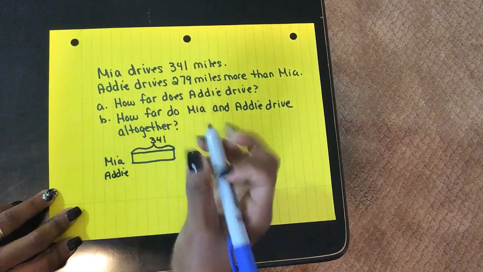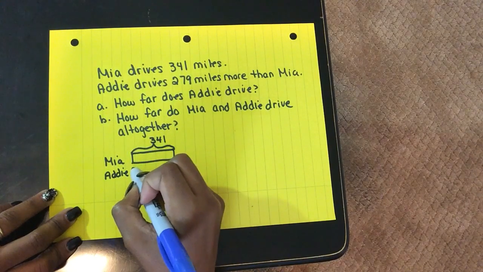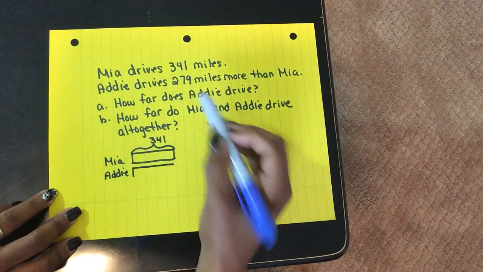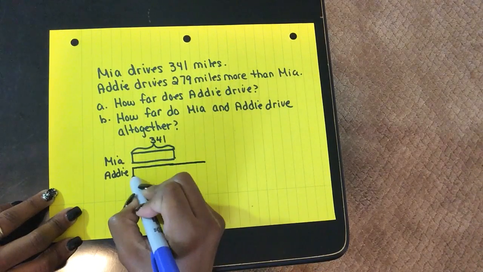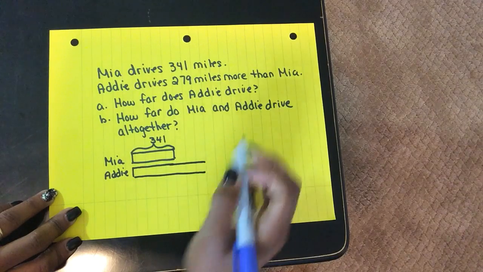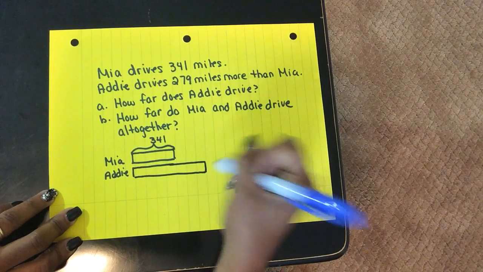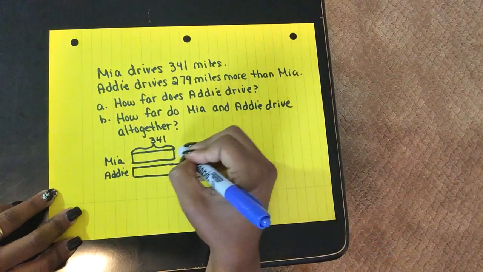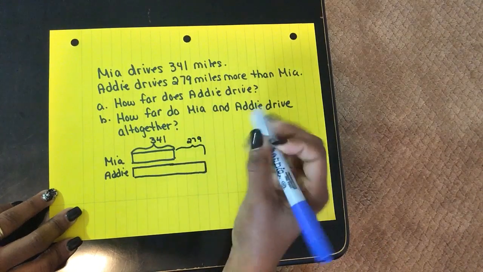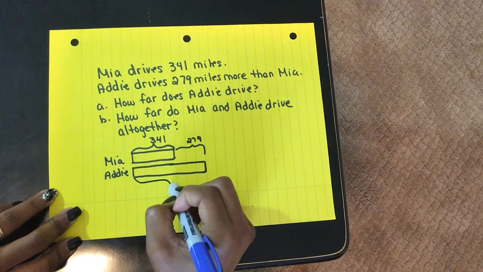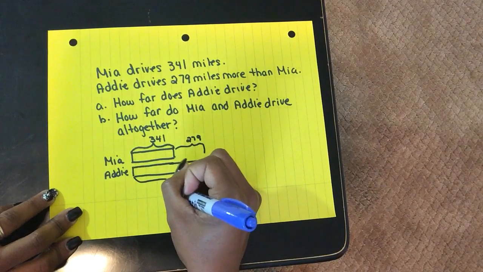Hey Addie. So Addie drives 341 miles plus 279 more. So we're going to make this one bigger. Doesn't matter how much bigger, just as long as we're showing that it's slightly bigger. Okay, so this would be the 279 more miles. What we don't know though is how many miles Addie actually drove.